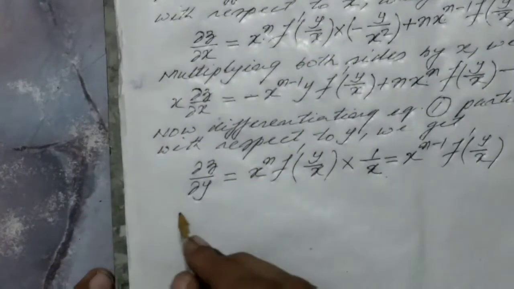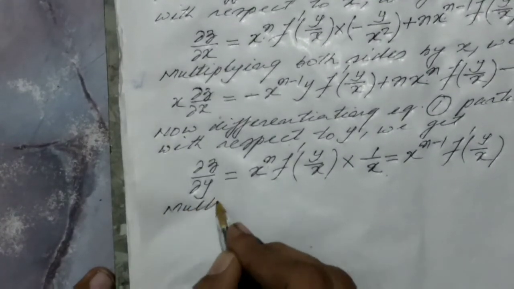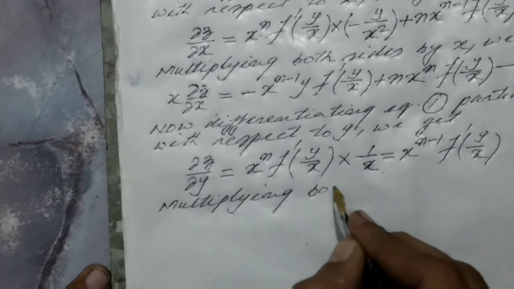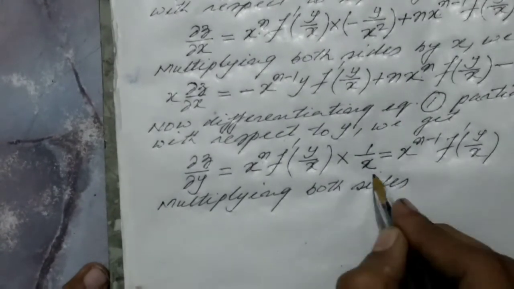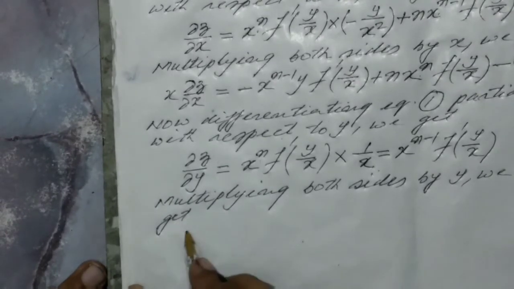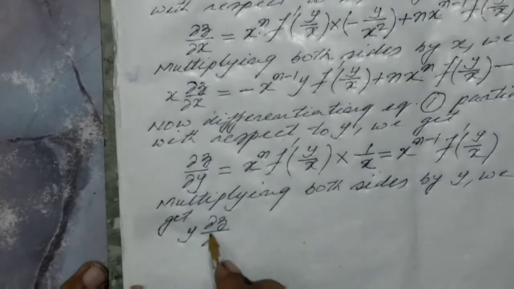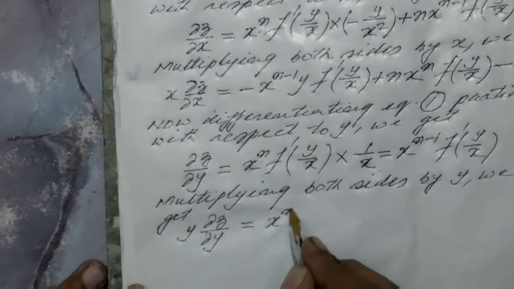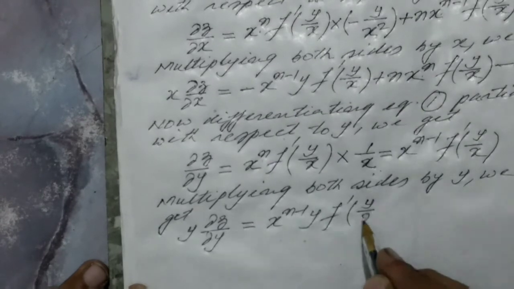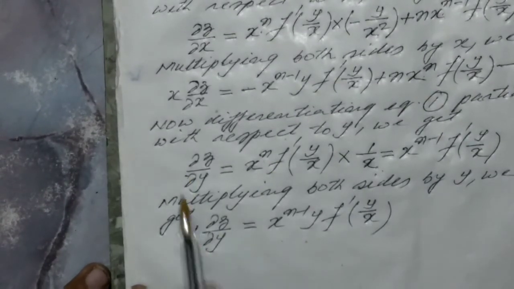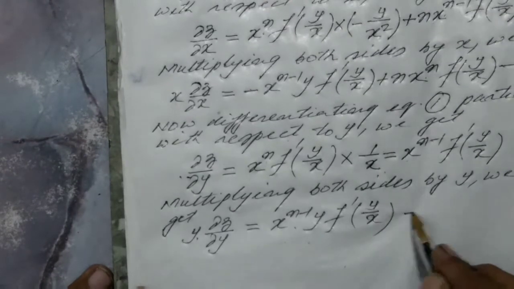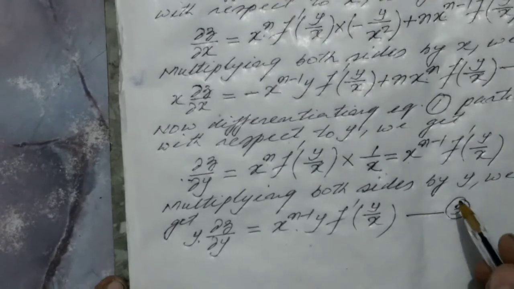Multiplying both sides by y, we get y ∂z/∂y is equal to x^n y, x^(n-1) y f'(y/x), because on multiplying by y, left hand side y ∂z/∂y, and on the right hand side x^(n-1) was there, so x^(n-1) y f'(y/x). Let it be equation number 3.